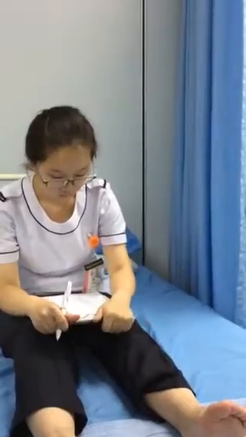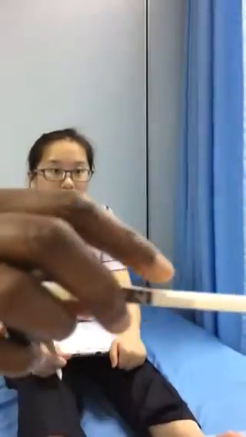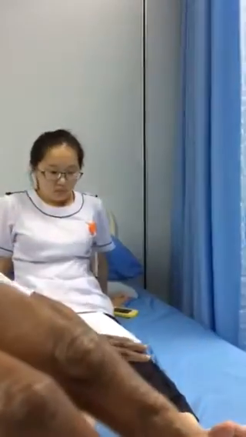Okay, that is your 12 o'clock finding, right? When you finish this, you finish your blood circulation. For this patient, the blood circulation is normal. No problem. Blood circulation is normal.